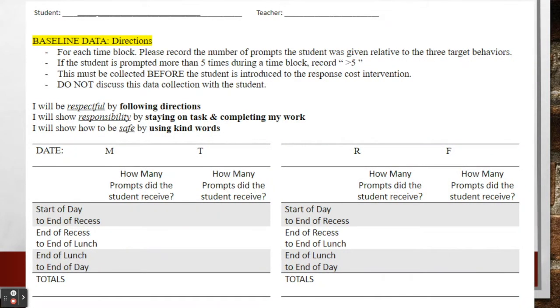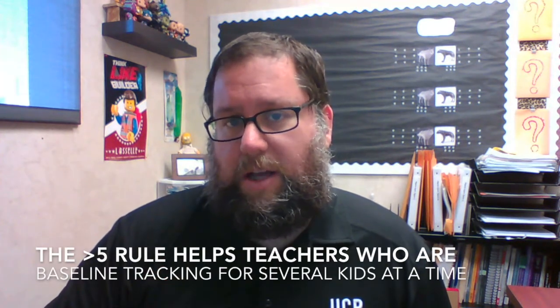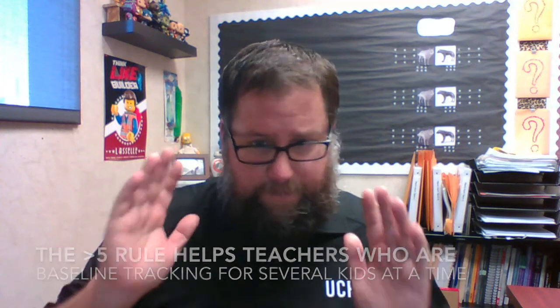You may have noticed up here, the second point under baseline data, it does say that if the child is prompted more than 5 times during a time block, just record greater than 5. Okay, that's just to simplify things, because the way the intervention is working, we're going to see effectiveness if that is the case, because our response cost strip has 5 prompts to it. So you can do that if you need to, if you're having a hard time keeping track, or if you're trying to collect data with multiple kids. It's one way just to try and make it easier for you.